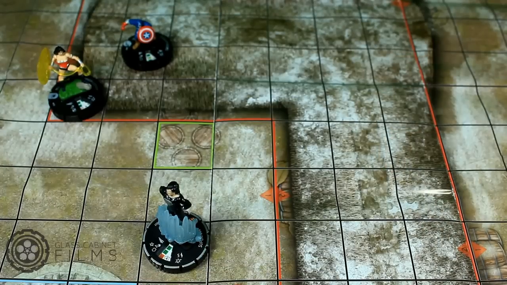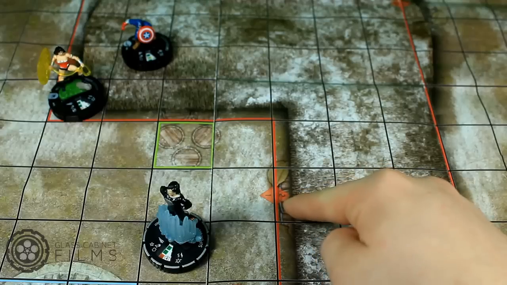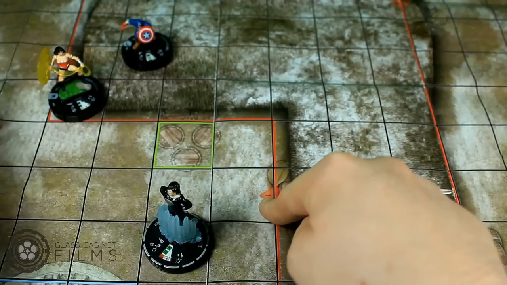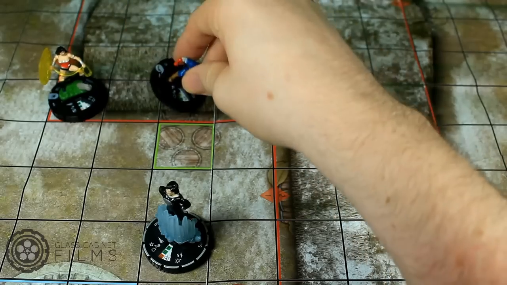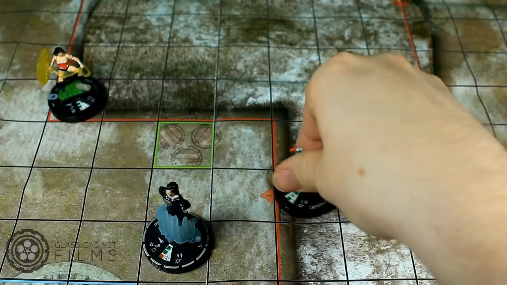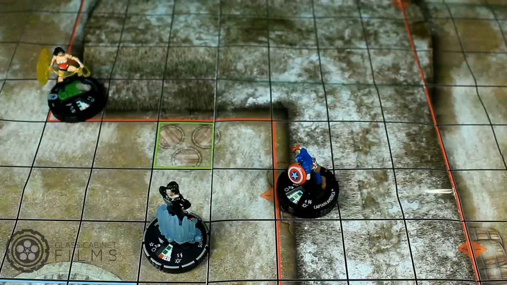The only way to get down is to use the ladder here or over here. So let's half our movement and see if he can get there. 1, 2, 3, 4. He cannot get there because he cannot just fly down. So that is another thing you want to consider.